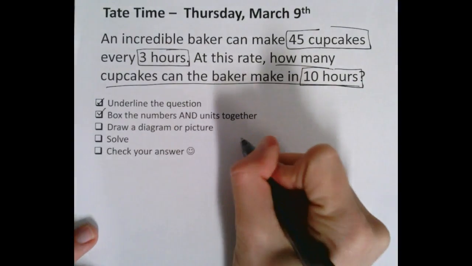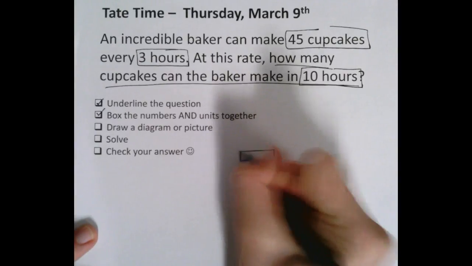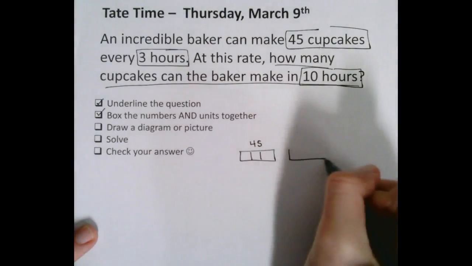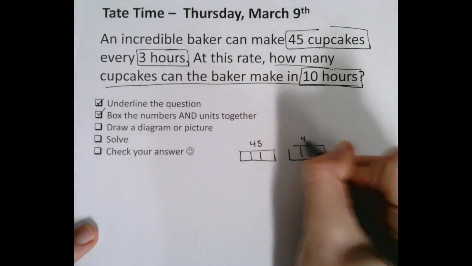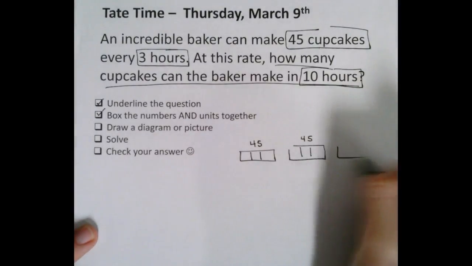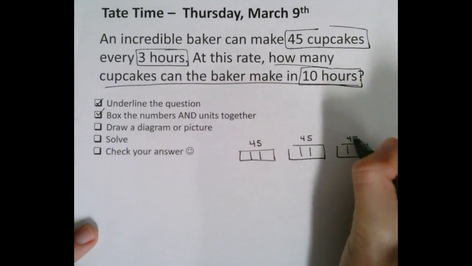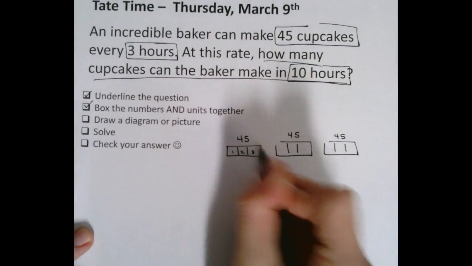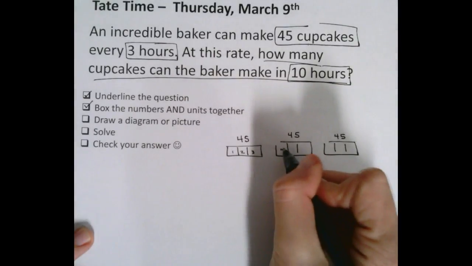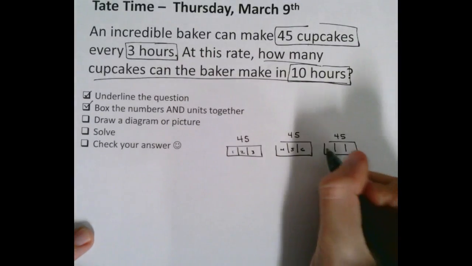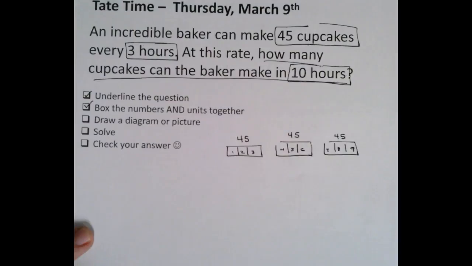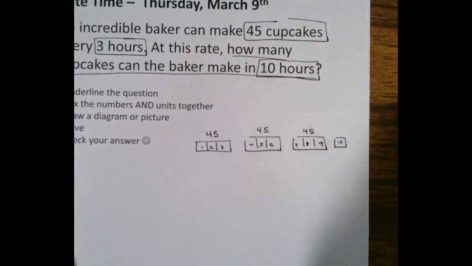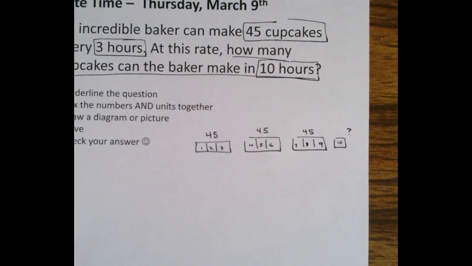Okay, so here's 3 hours and we get 45 cupcakes. Yay! Here's the next 3 hours and we get 45 more cupcakes. Yay! Here's the next 3 hours and we get 45 more cupcakes. I'm trying to help us understand that 1 hour, 2 hour, 3 hour gets 45 cupcakes. 4, 5, 6 hour gets 45 more. 7, 8, 9 gets another 45. And then we have a 10th hour, but we're not going to get 45. We have to kind of predict what number that's going to be.